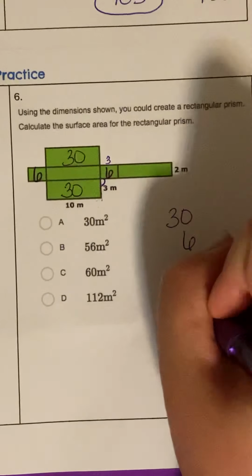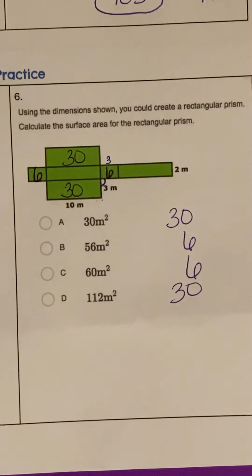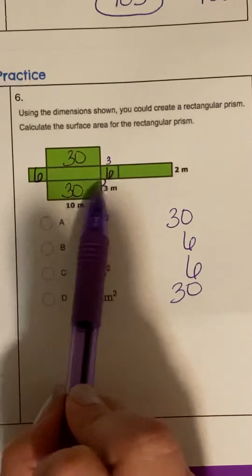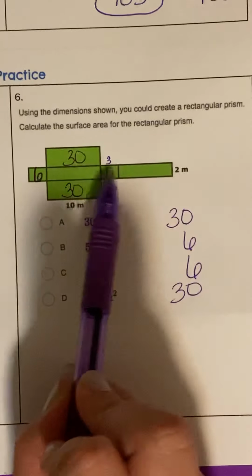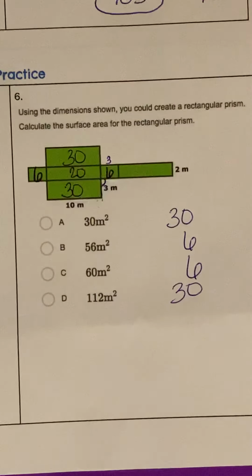So I'm going to put another 30 here. Now we have 2 more boxes here, 2 more surface areas. So 10 is the base here, and the height is 2. Remember this, all these are 2. So 10 times 2 is going to be 20. All right, so we're decoding it.